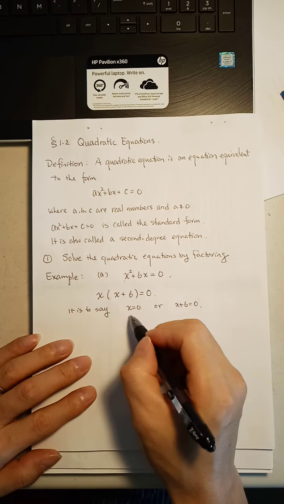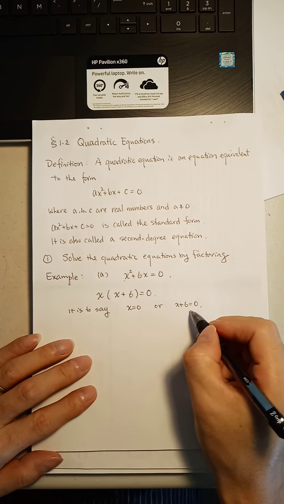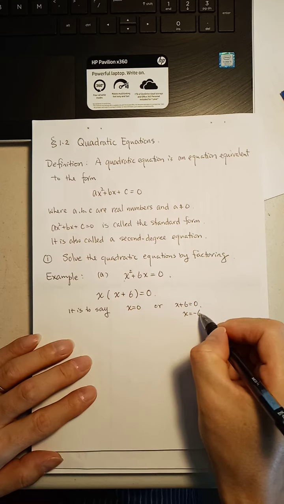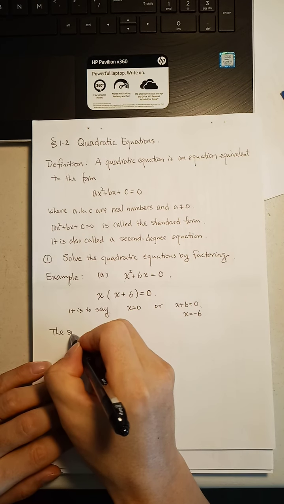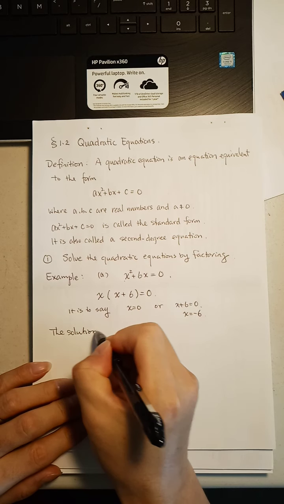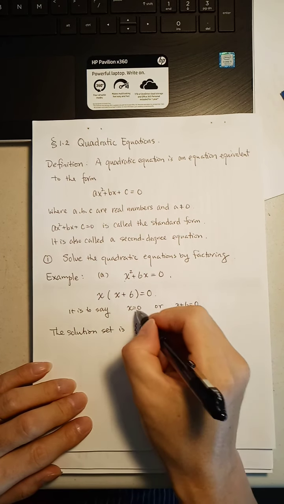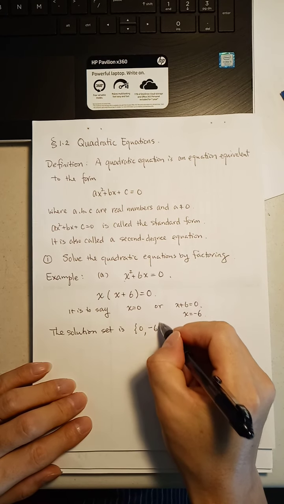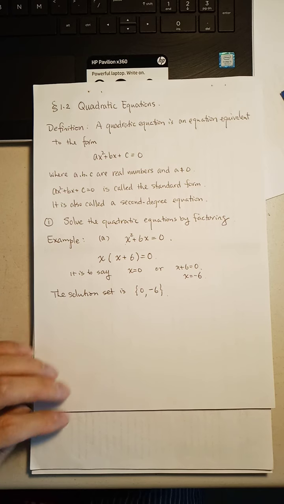X equal to 0, that is a solution. X plus 6 equal to 0: you move 6 to the other side, you get negative 6. So x is negative 6. So the solution set is 0 and negative 6. Two solutions. Okay?